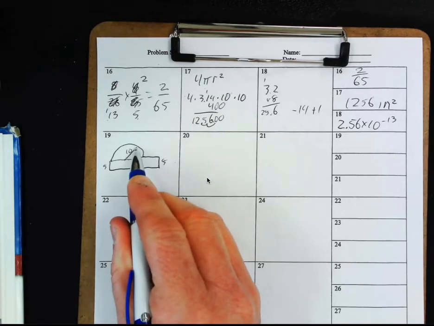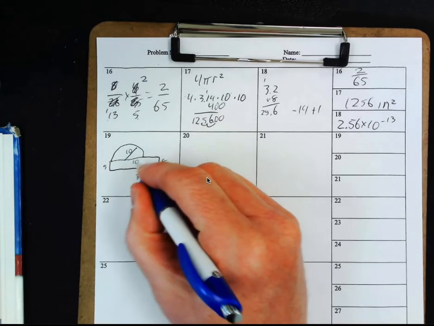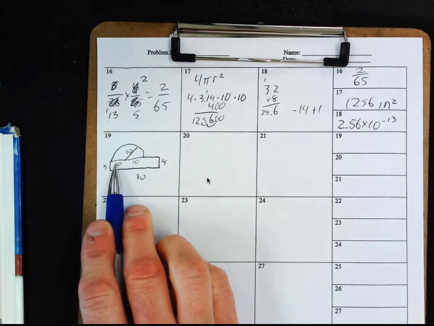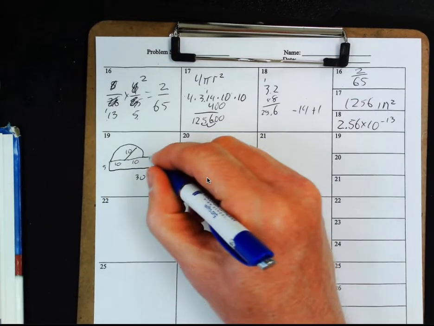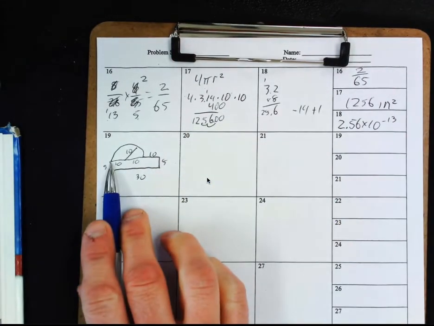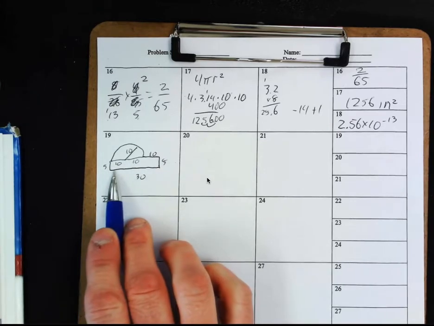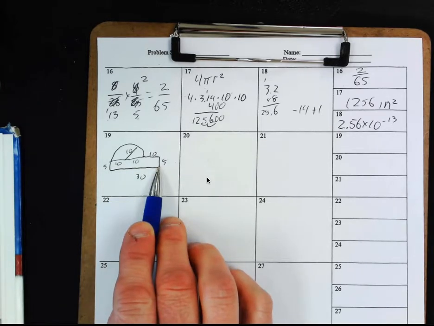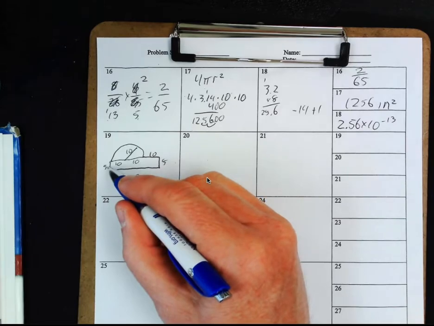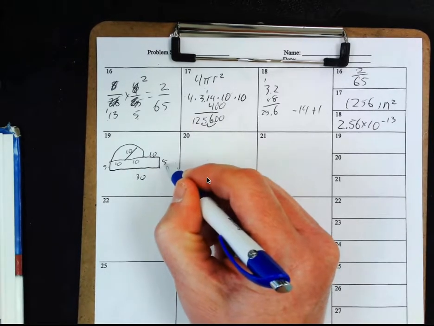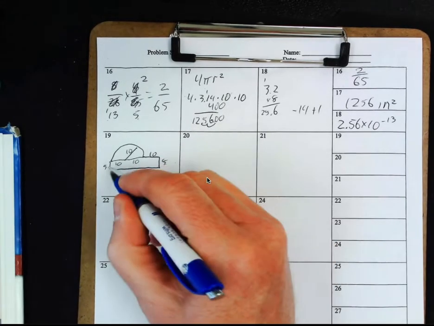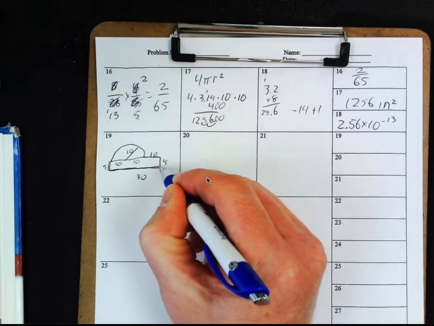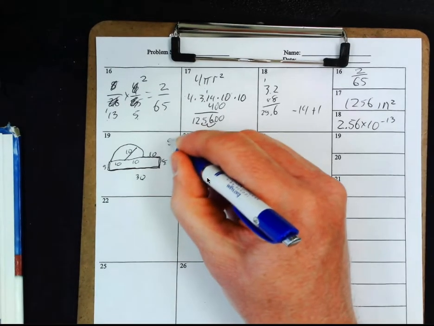If it's 10 going at a diagonal, guys, this side is 10 and that side is 10. So 10 plus 10 plus 10 gives me 30 here, which equals the 30 on the bottom. Now, 5, 35, 40, 50. So my perimeter from here to here is 50.